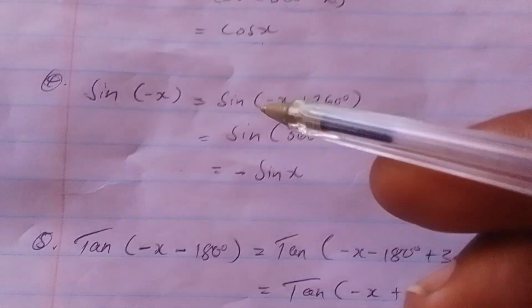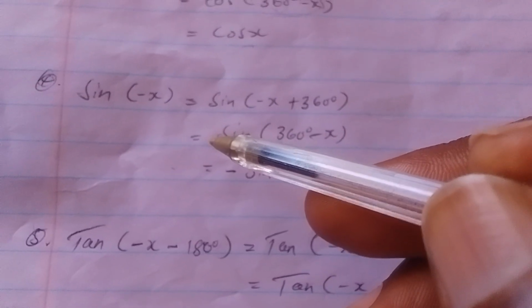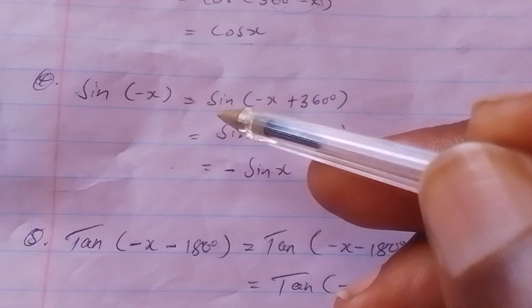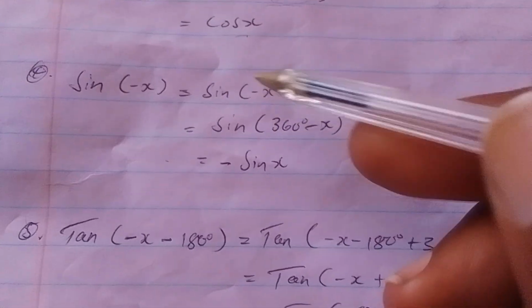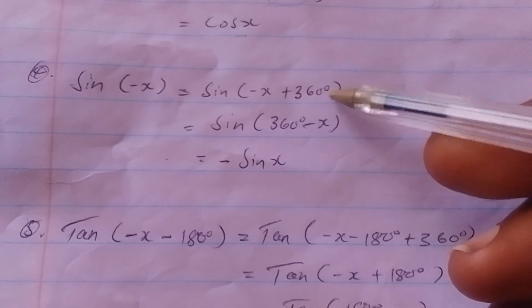So okay, let's go to our second one. We have sine of negative x, then you add 360, guys.